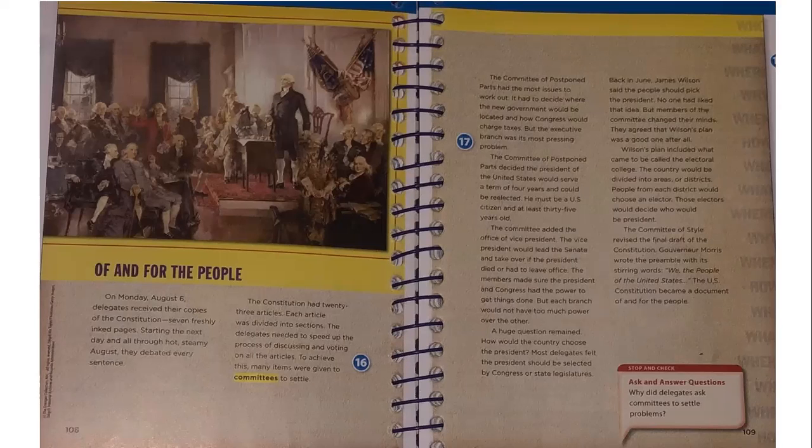Okay, there were two possible ways of choosing the president. One was to let the Congress or state legislators choose the president, and the second was for the people to choose. This was James Wilson's plan, and this is the plan that they chose in the end. They agreed it was a good plan and they changed their mind.